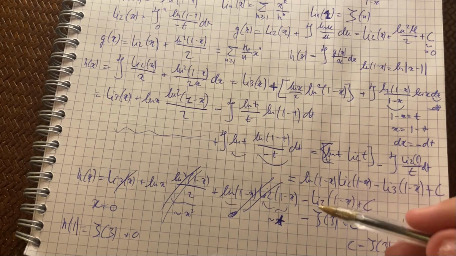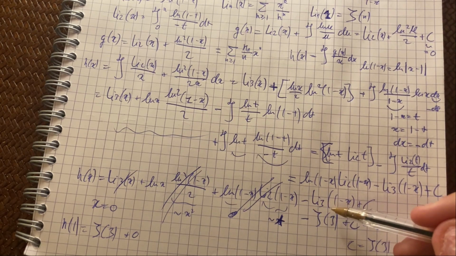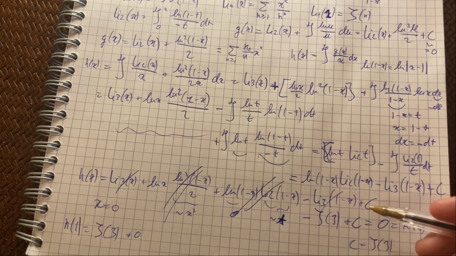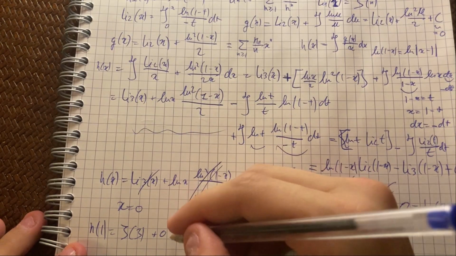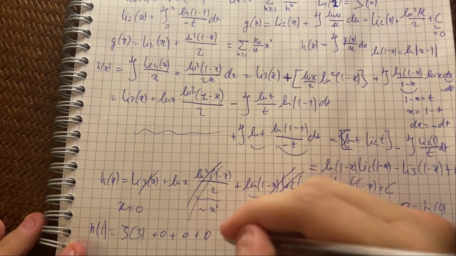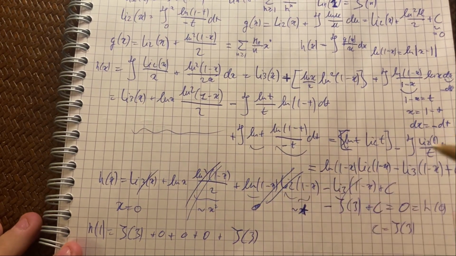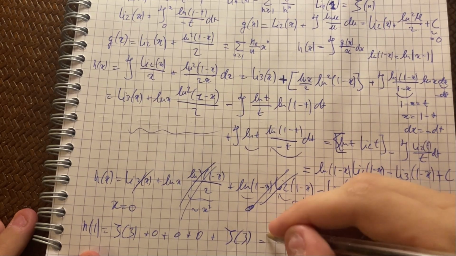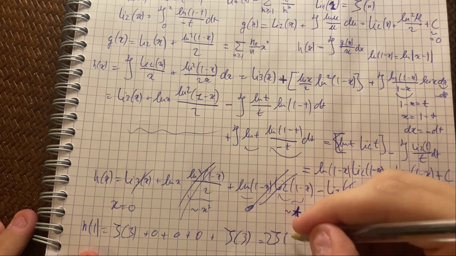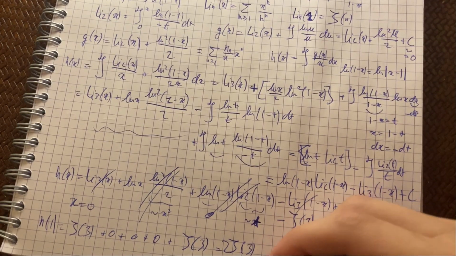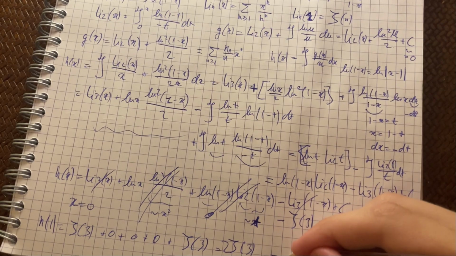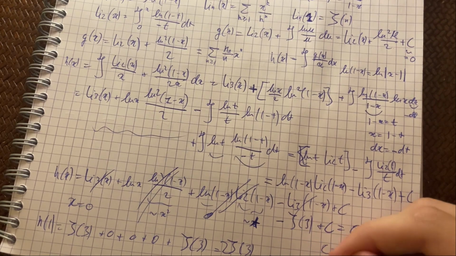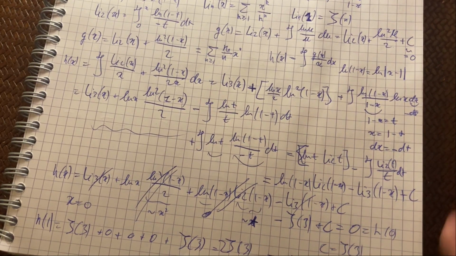And here you're left with minus trilogarithm of 0, which is 0, and you have our constant c, which is zeta 3. So plus 0 plus 0 plus zeta 3, and you're left with twice the Apéry constant, zeta 3. So the series for n from 1 to infinity of h n by n squared is nothing but 2 zeta 3.